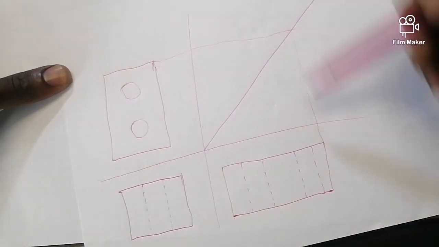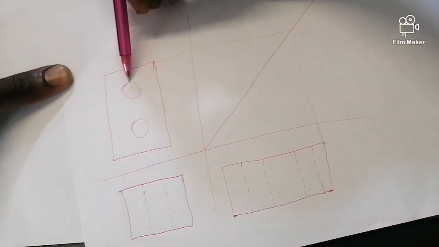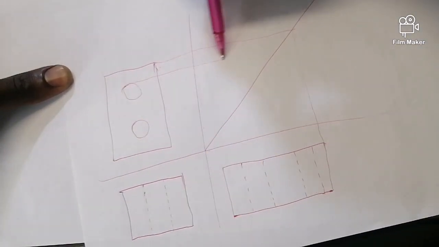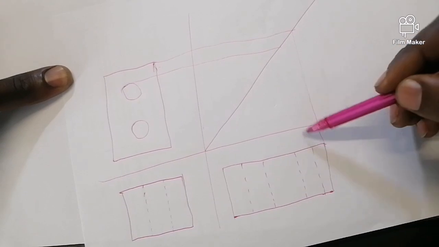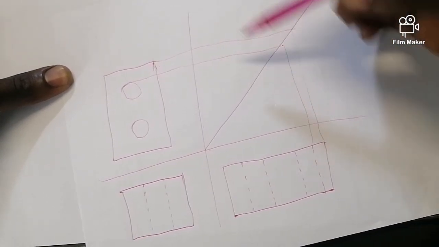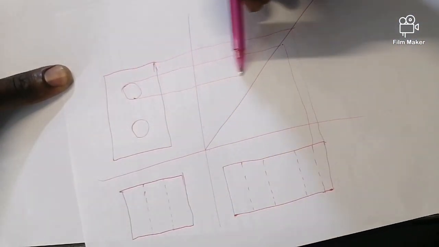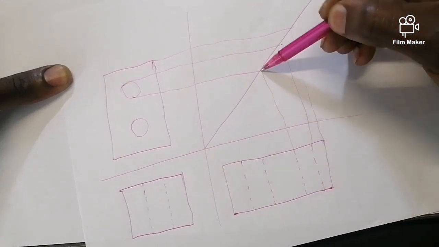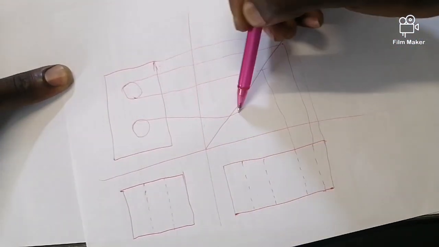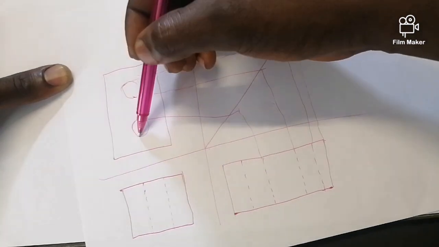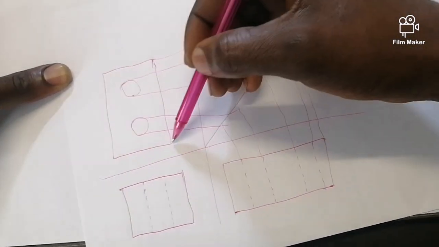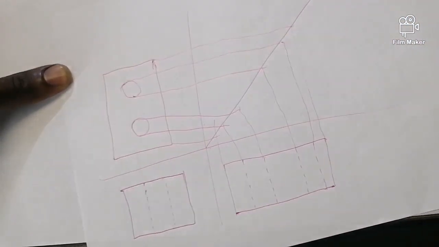This point must correspond with this one. So again, you're going to have a faint line. Once it touches this line, you understand? So they will behave like this. This one with this one, this one with that one, this one with this one.